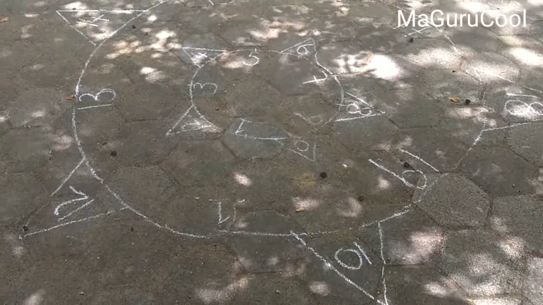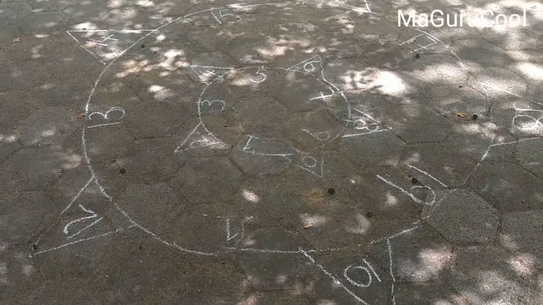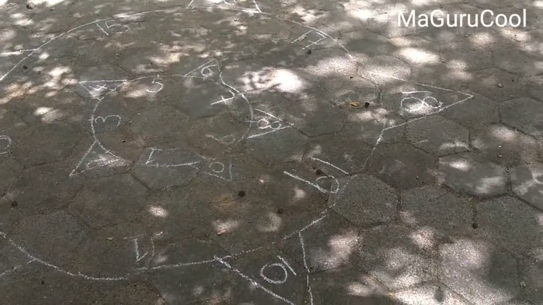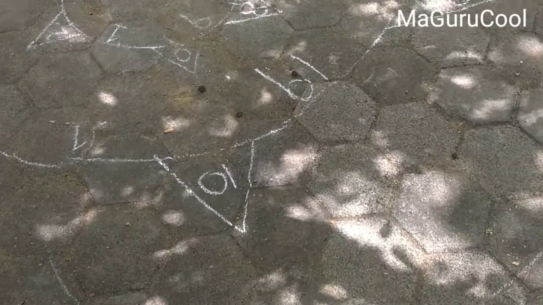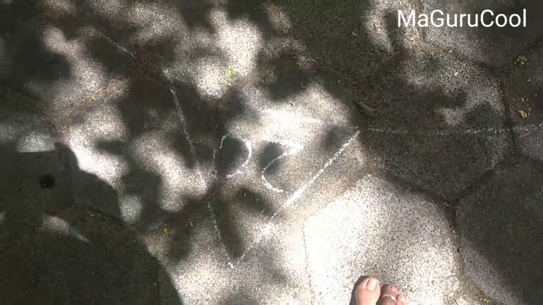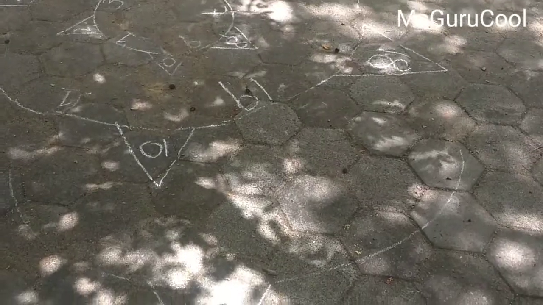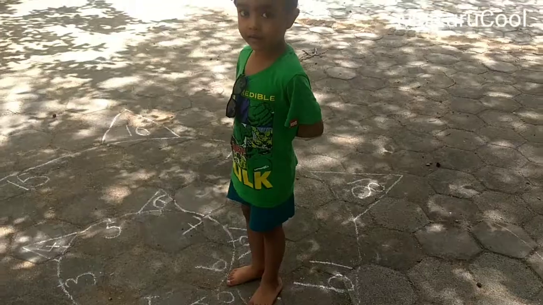So I have made 2 circles and the third circle I have just started off with 20 there. I think you won't be able to see because of the shadow. It is pretty hot here. So that is actually 20. So that's the third circle. So 1, 2 and 3 circles.